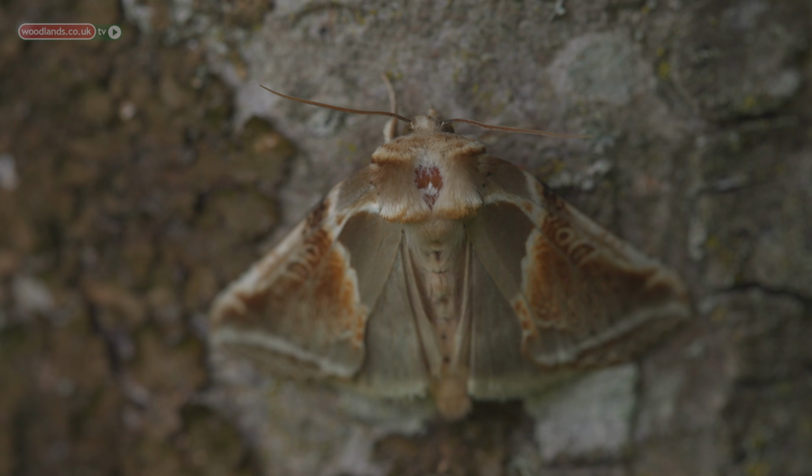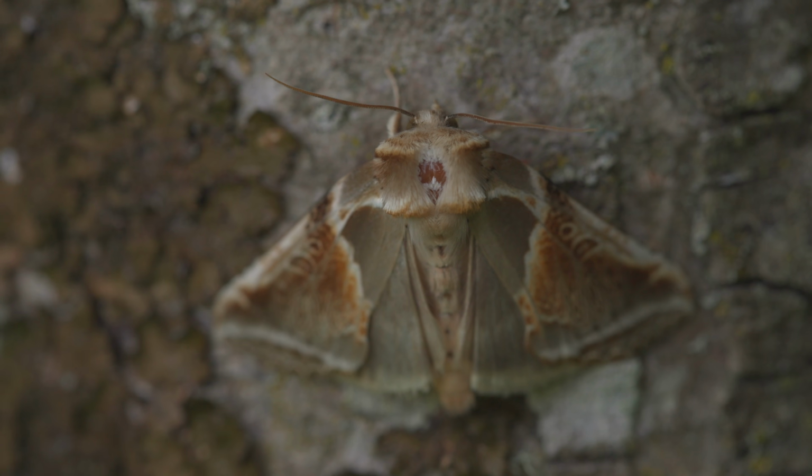Hi, I'm Dave Shenton and I'm County Moth Recorder for Kent, and here today to talk about woodland management for the magnificent moths that will be living there.